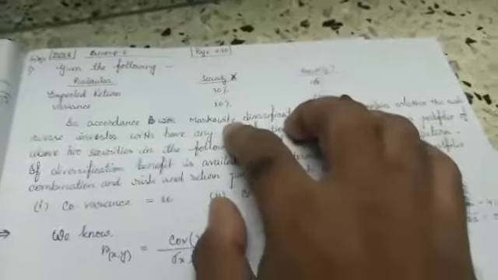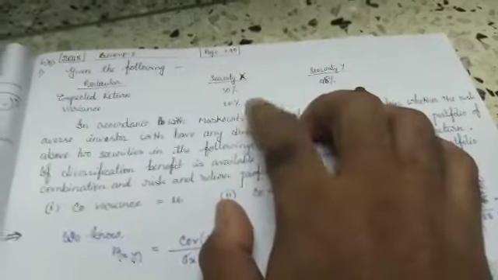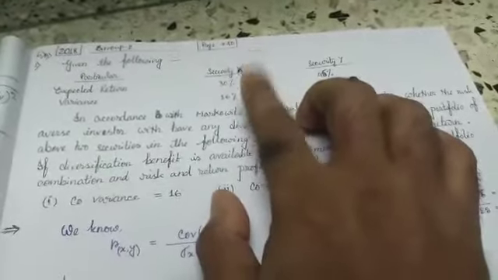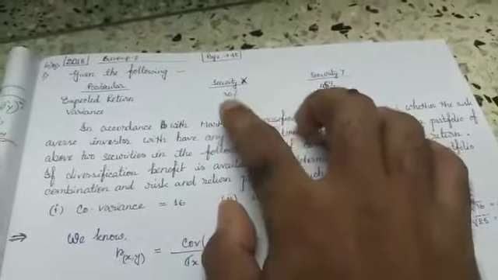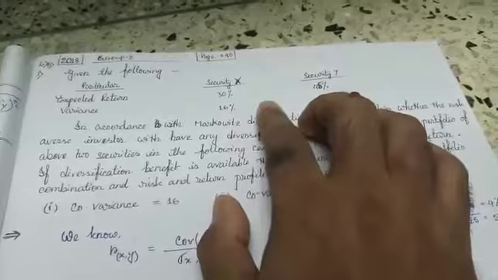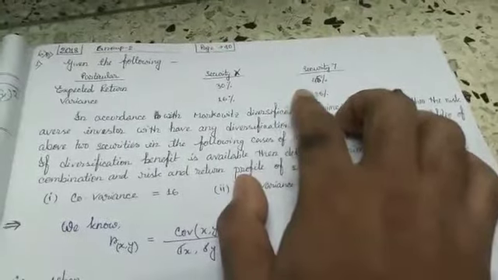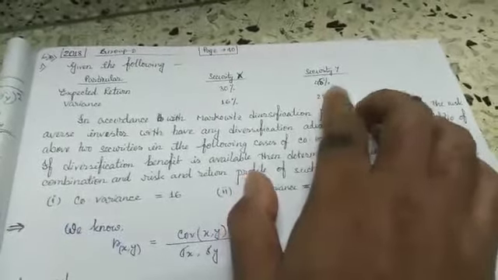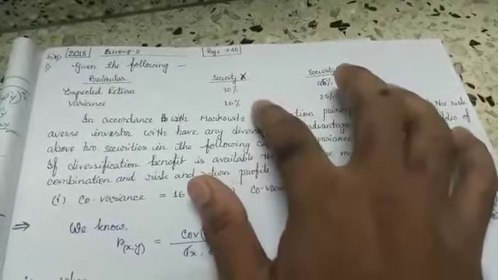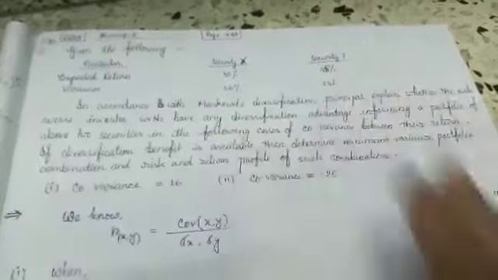That means risk, which is measured in terms of sigma, for security X will be root over of variance, that means root over of 16 equal to 4%, and the risk associated with security Y is sigma Y equal to root over 25, that means 5%. So risk associated with security X is 4%, risk associated with security Y is 5%.